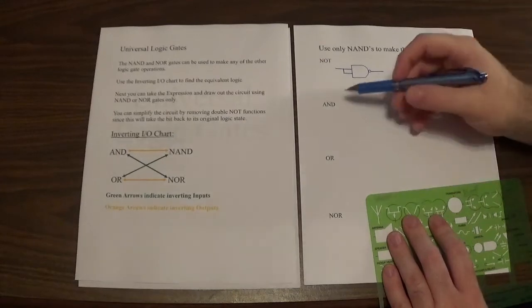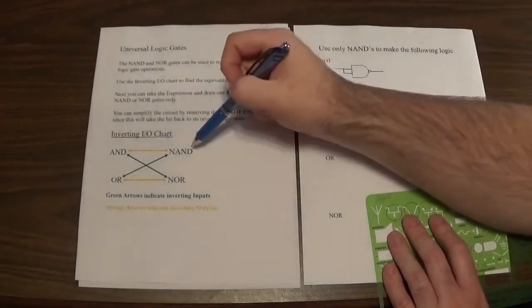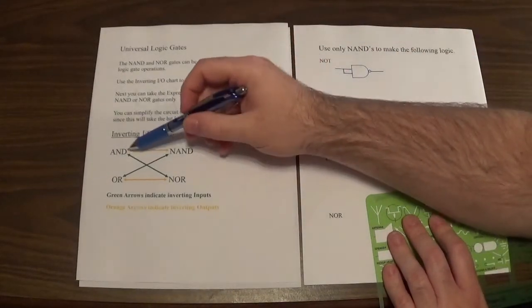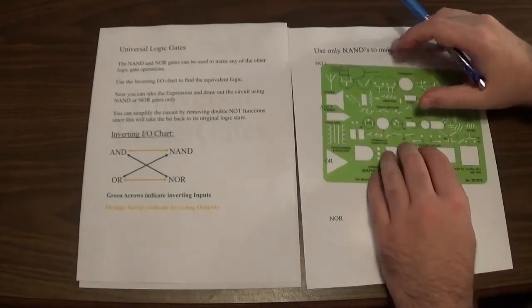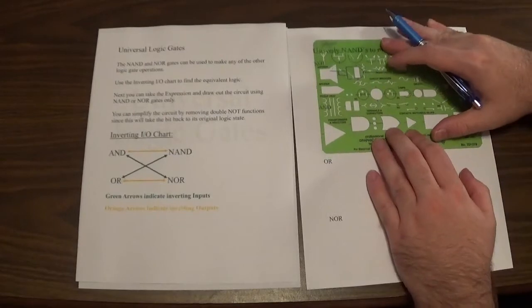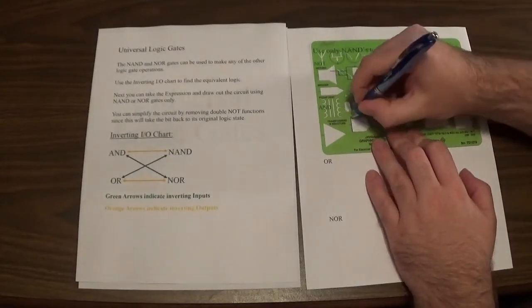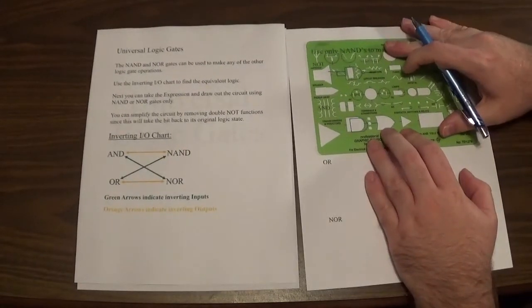So for an AND function, if I'm using NAND gates and I want an AND function, I'm going to invert the output. This is going to require two gates to do. So I'm going to have my first NAND.